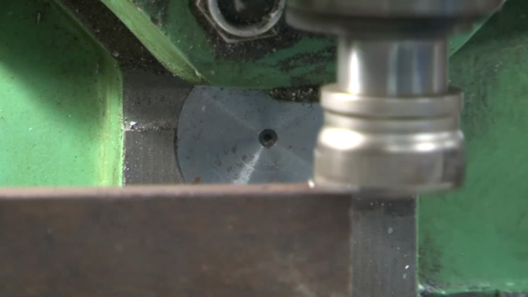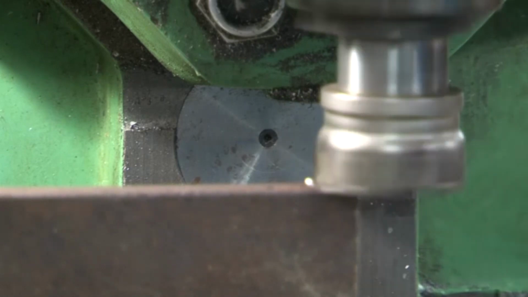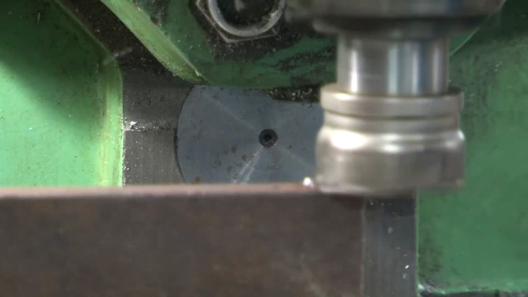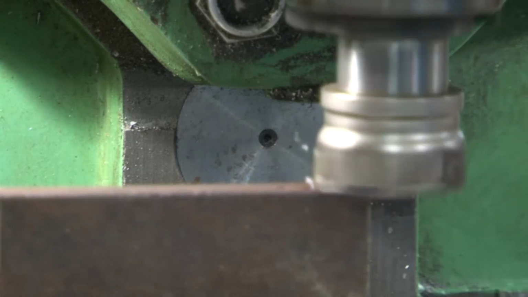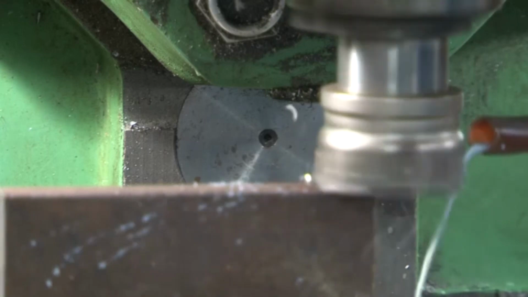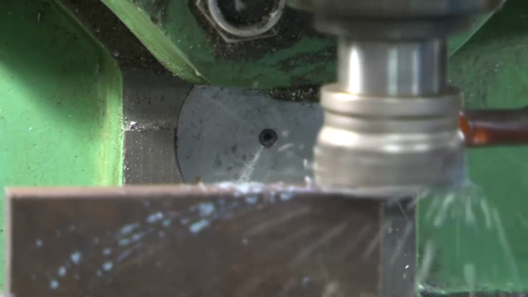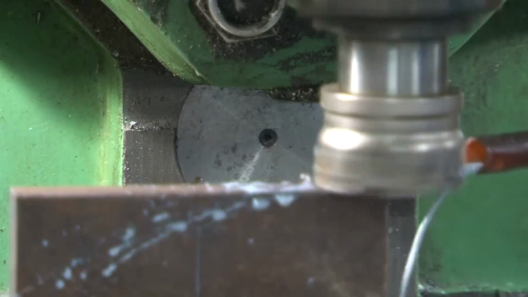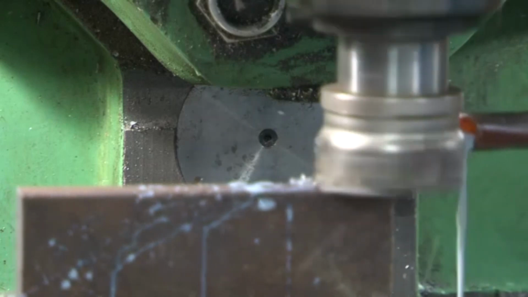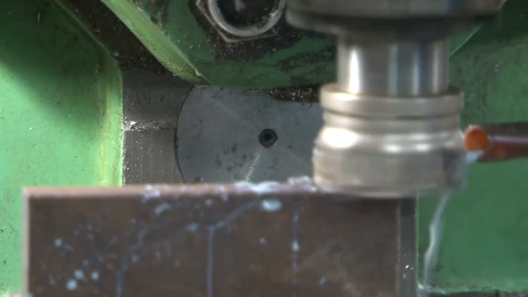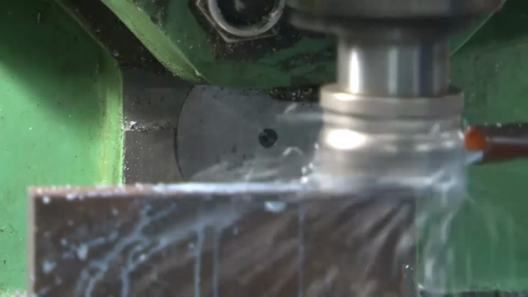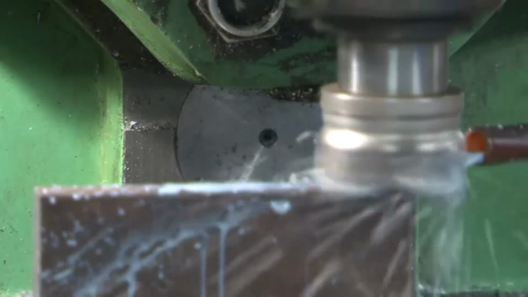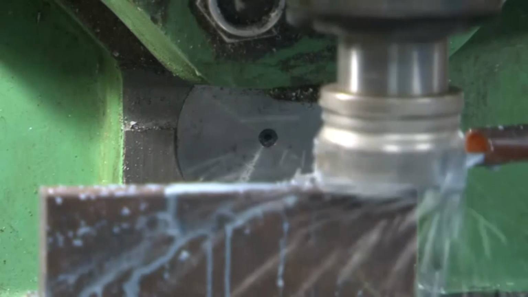So, once again, the rotation of the milling cutter, you can see that the milling cutter is on the spindle and the workpiece is mounted on the table of the milling machine with the help of the vise. On the vise, the longitudinal feed is given to the workpiece, and the workpiece is being machined.